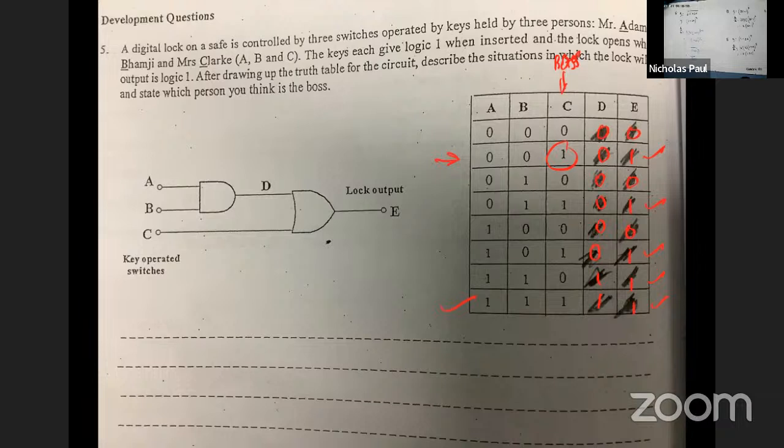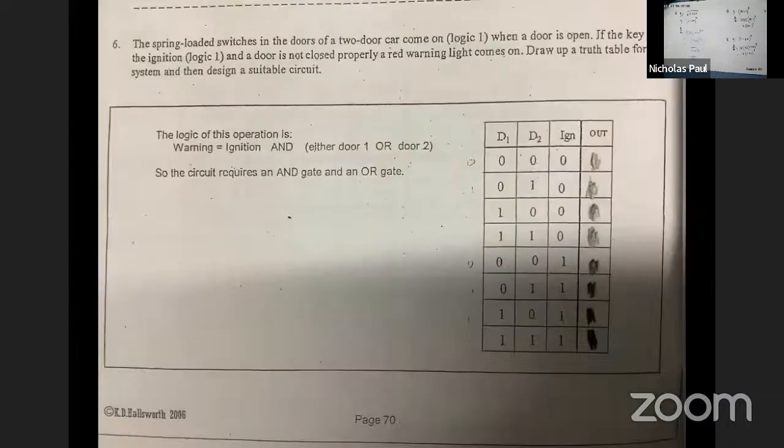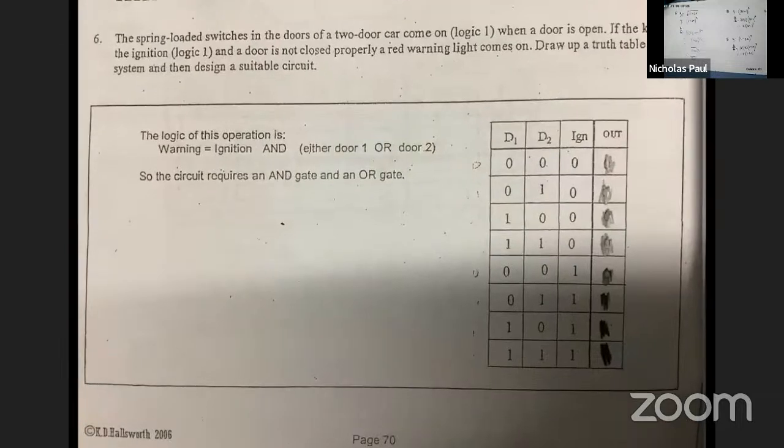Right. Any questions there online? Rika? Benicia, any questions? What about everybody else? Any questions? All okay? One more. Try this one here. This one though, you have to design the circuit. They're just showing you how to set up the truth table.